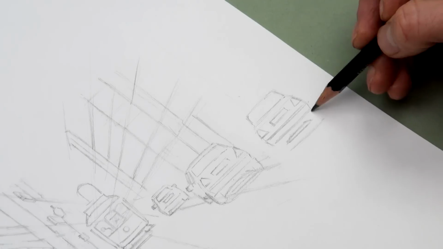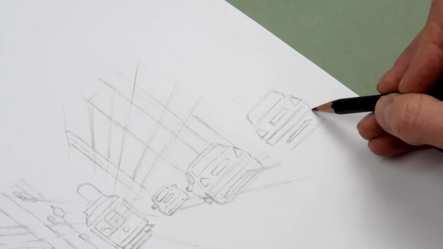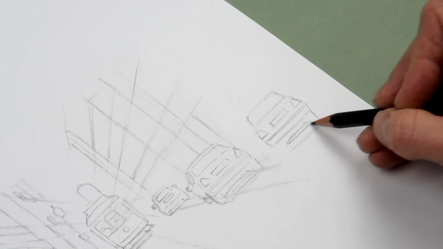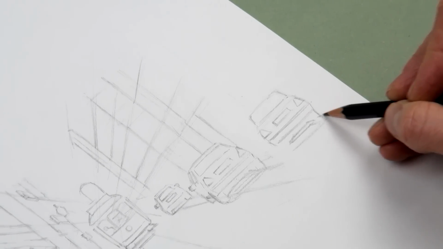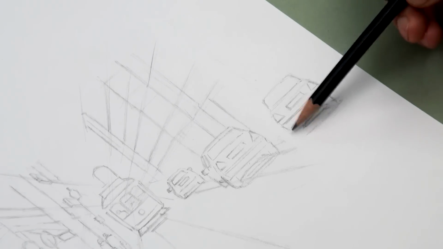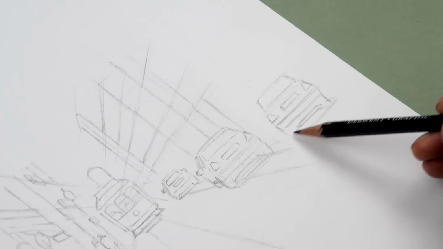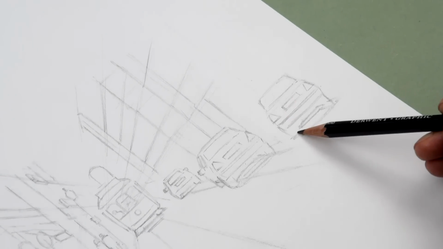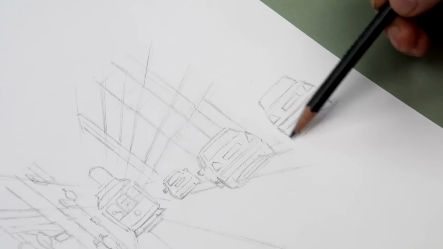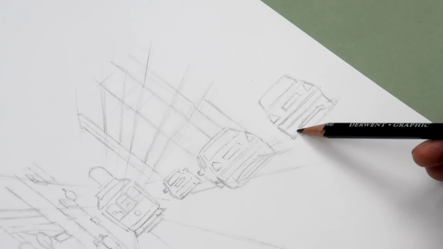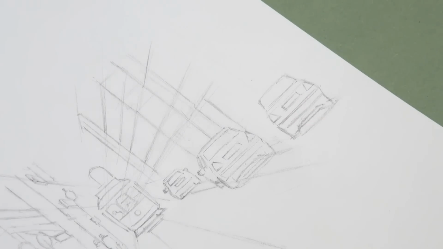So now I'm just looking at how all of this shadow area goes into one, so I don't need to worry too much about the detail there. For the wheel on this side, again, it's all going into the shadow, but it's just a basic outline shape. It's no wheel of any description. Now that gives you the back of the car.